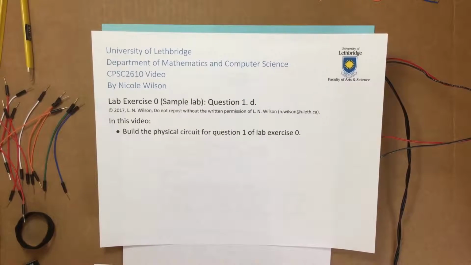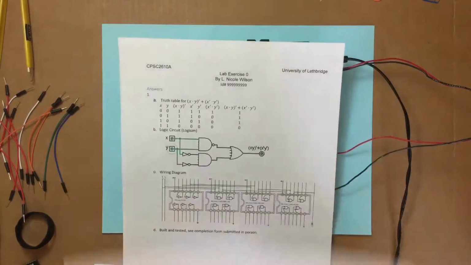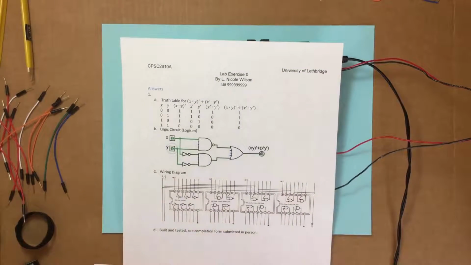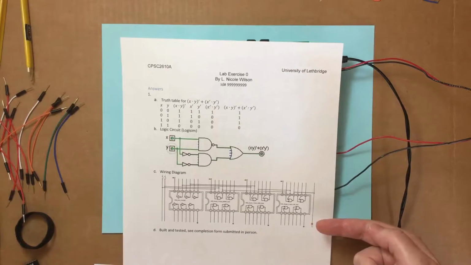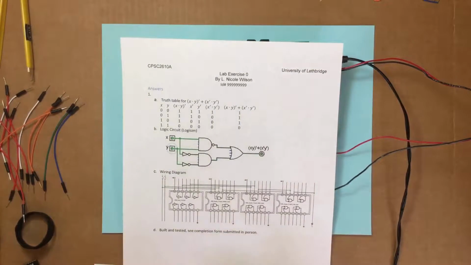In this video we are going to do lab exercise 0, the sample lab question 1d, in which we are asked to build the physical circuit for this question. As you may recall, question 1 of lab exercise 0, we've already done 3 parts of. We've created the truth table, the logic circuit, and our wiring diagram. We're going to be referencing the wiring diagram while we actually wire.